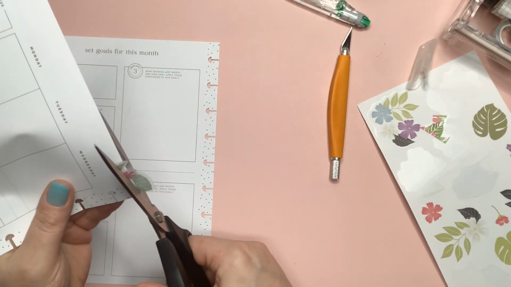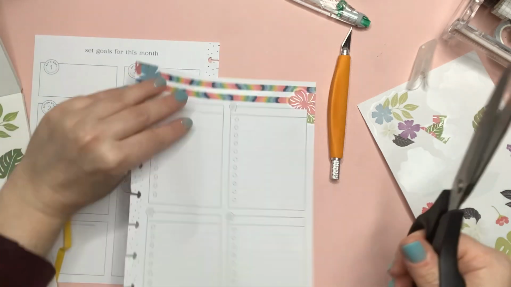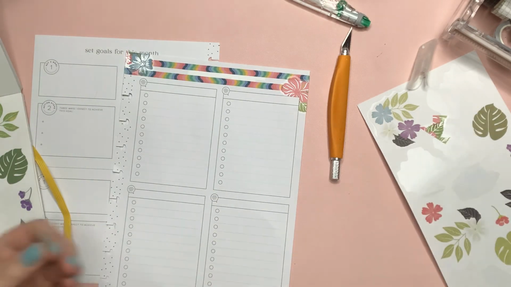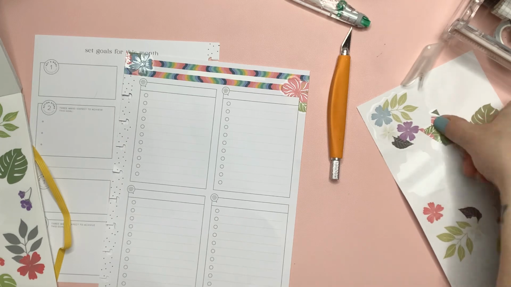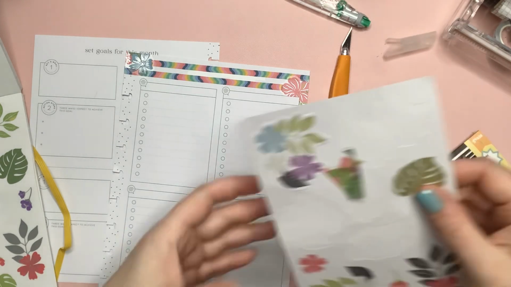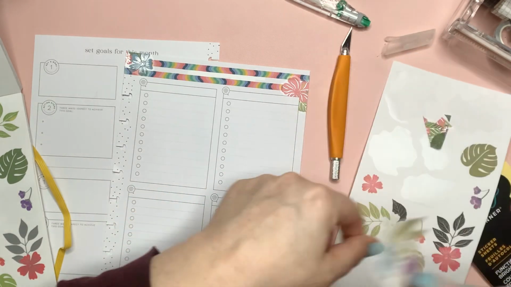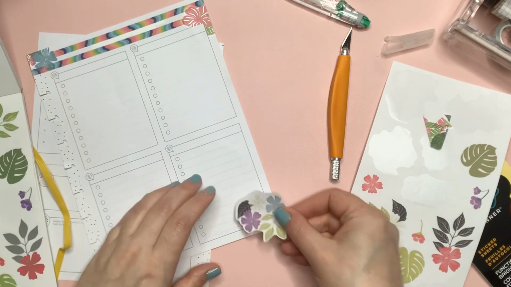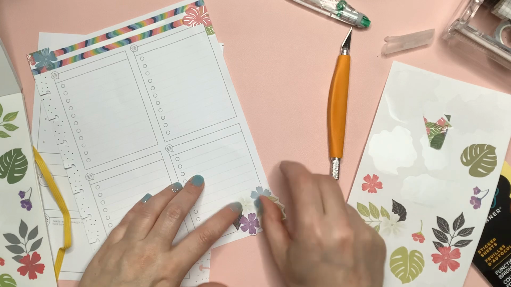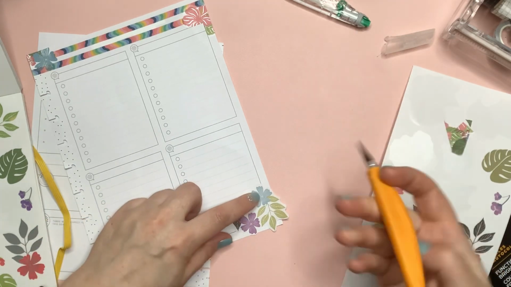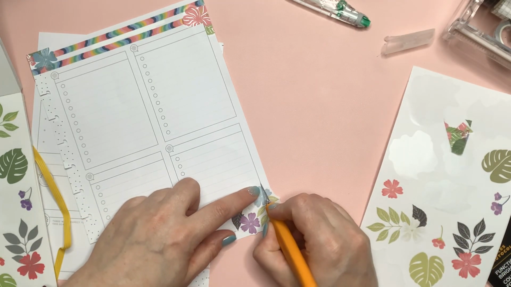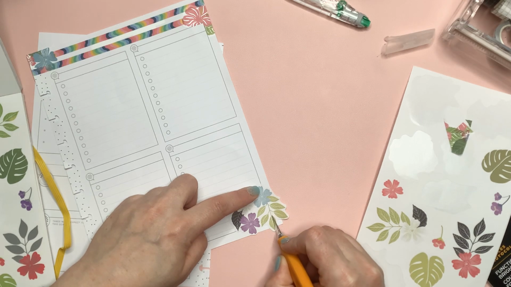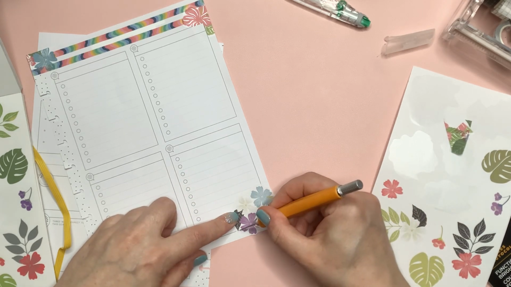So for these pages, I'm not going to do a ton of decorating, mainly because I don't really need to. I really just want to throw in some stuff and make it fun. So this one I'm gonna trim down, and I'm probably gonna do something similar to the other side.